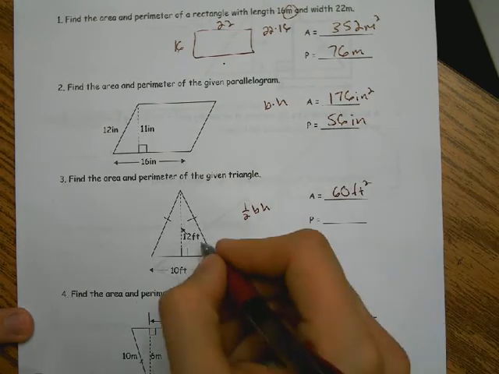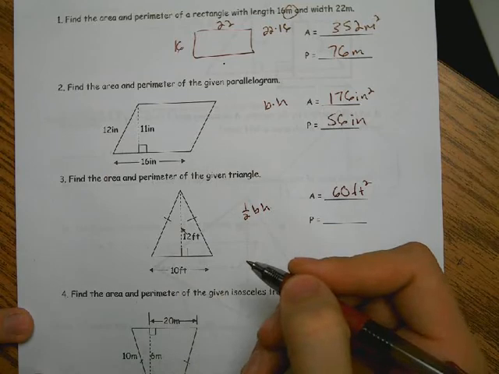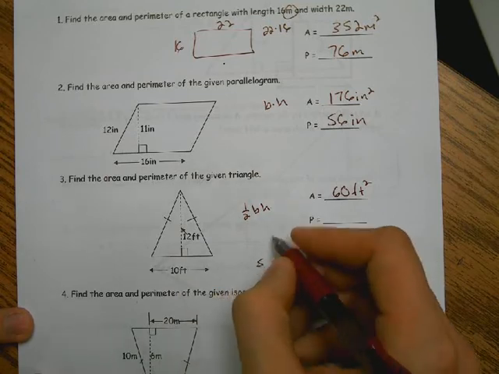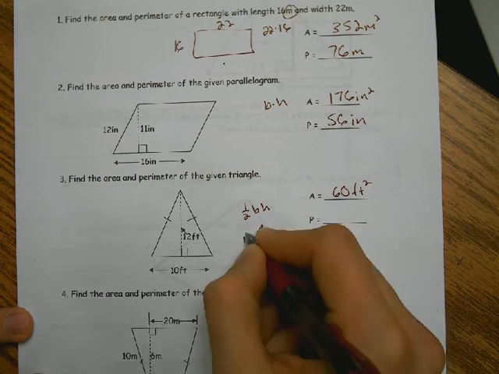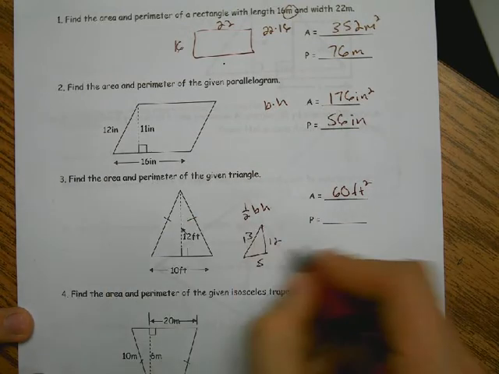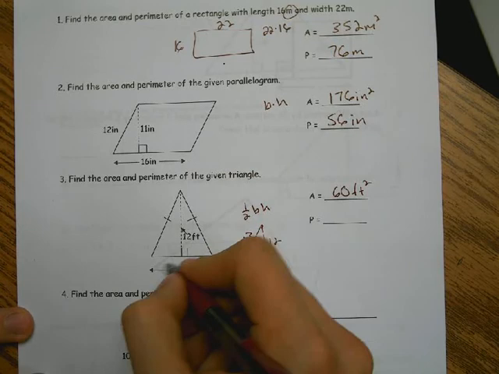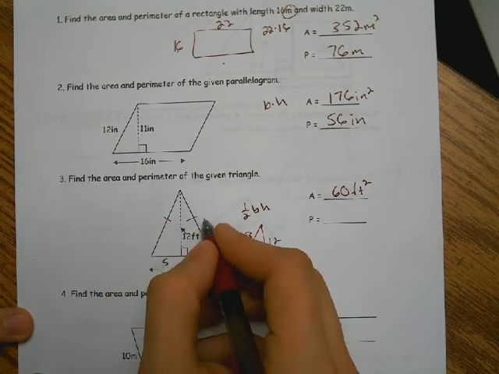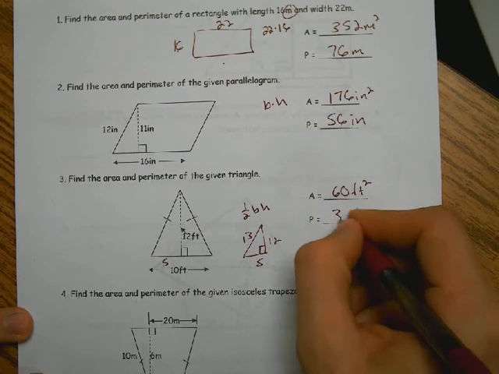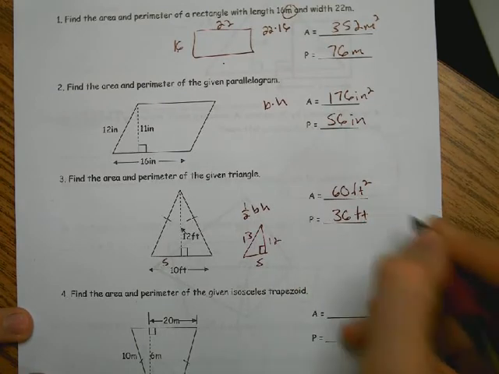Perimeter, and how are we going to do this? I've got a 5, I've got a 12. That's going to be 13 over here. Both of these are the same. You can use the Pythagorean theorem to get this. 5, 12, 13. So I've got 10 plus 13 plus 13 is 36 feet.